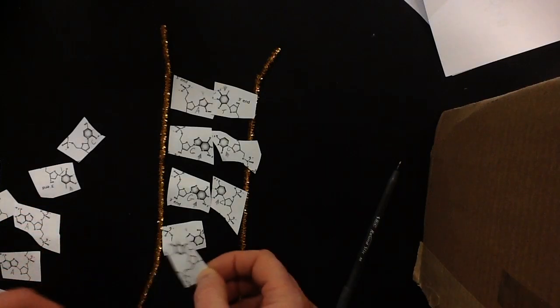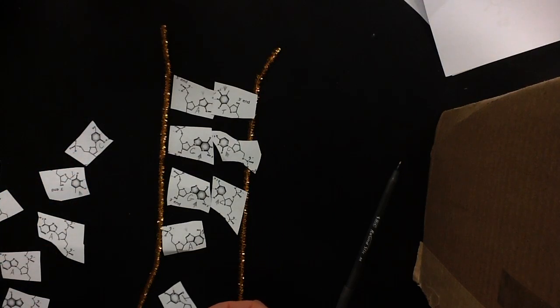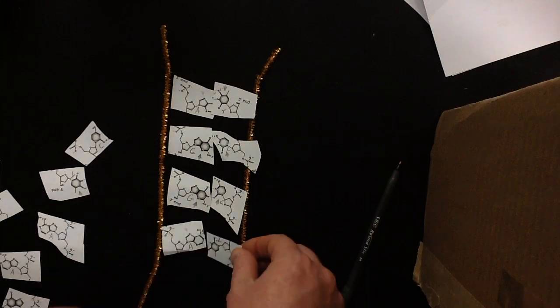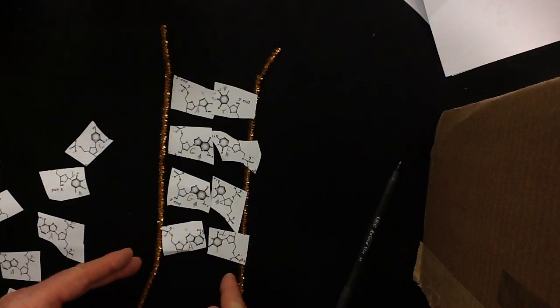So I can't have an A to an A, for example. It has to be an A to a T. Where's my other T? Well, this A would join to that T. Phosphates are on the outside, that PO4.